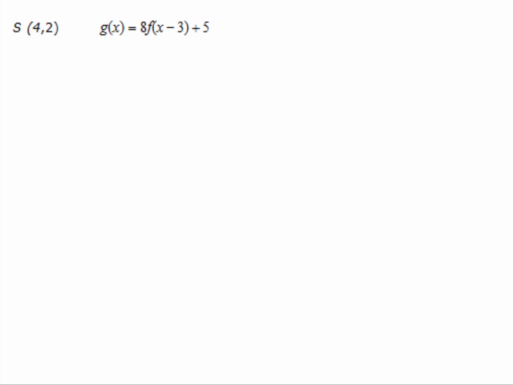Now these problems are a lot of fun. What they assume is that I have a function f of x, and on f of x is this point s. What happens to this point right here under the following transformation? Well, the easiest way to do this one, in my opinion, is to start with the x value. What happens to x under this transformation? X minus 3 is a shift right of 3 units.